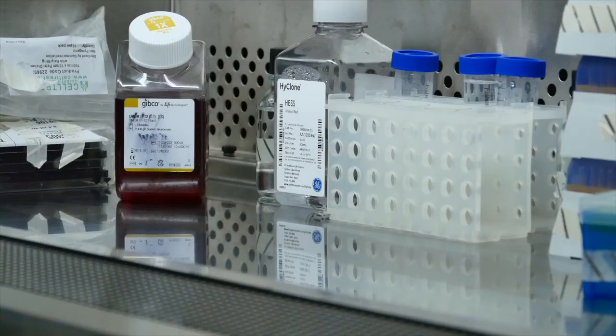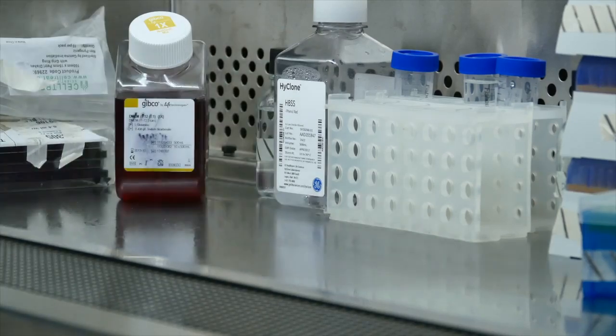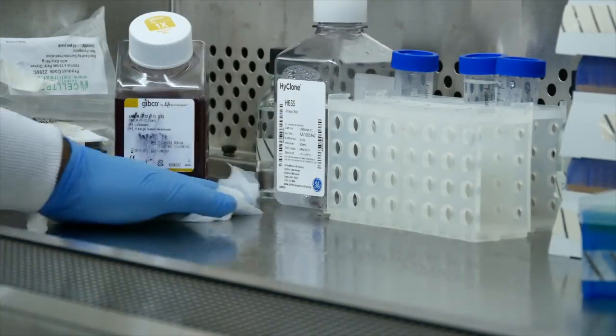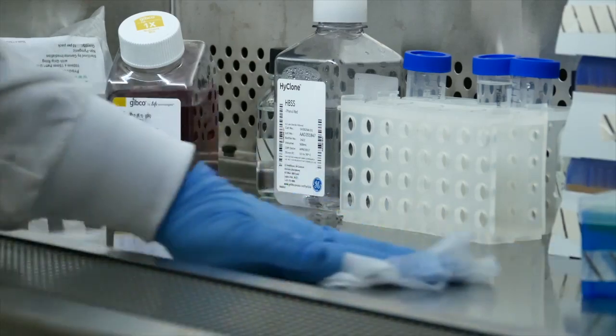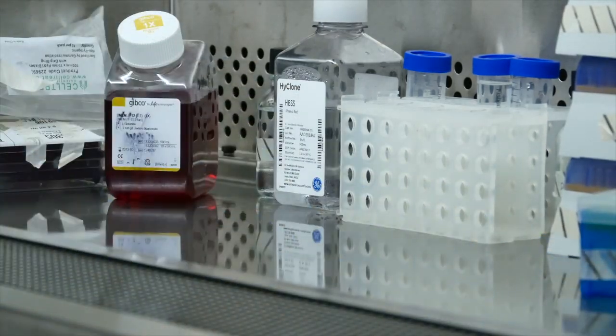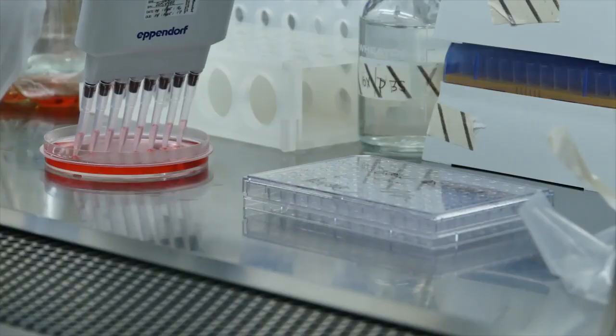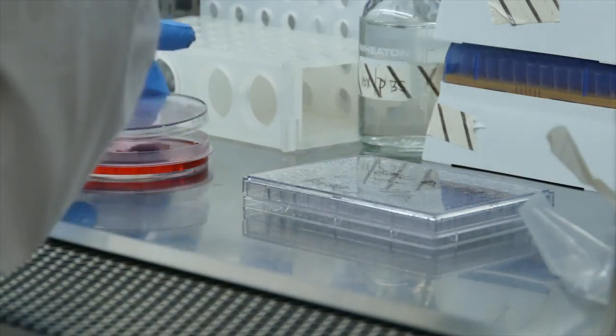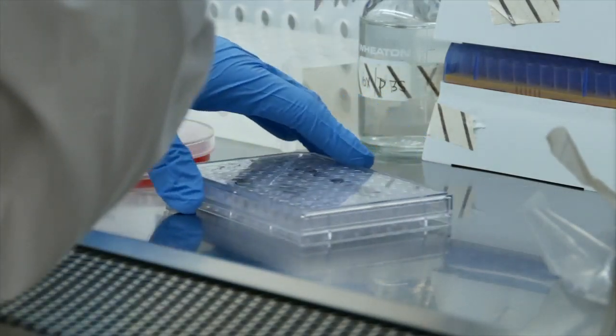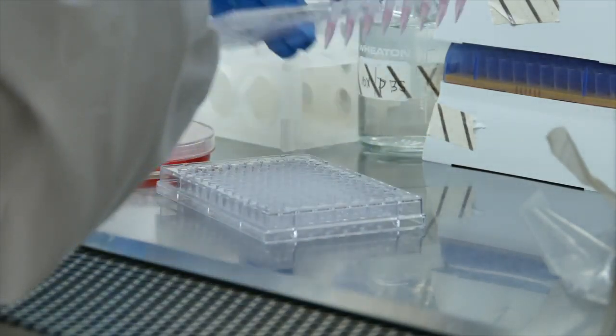All the preparation for the cell culture for the experiments are done in a biosafety cabinet to ensure that everything is kept sterile. For the MTS and LDH assays, cells are seeded in a clear 96 well plate and are treated with peptides along with positive controls.